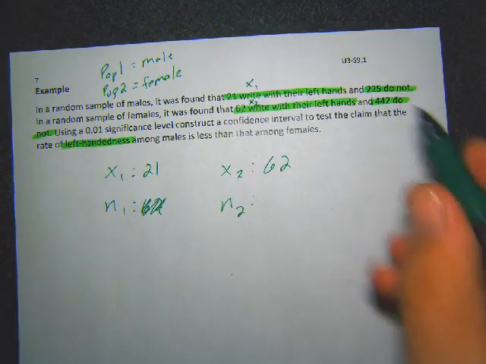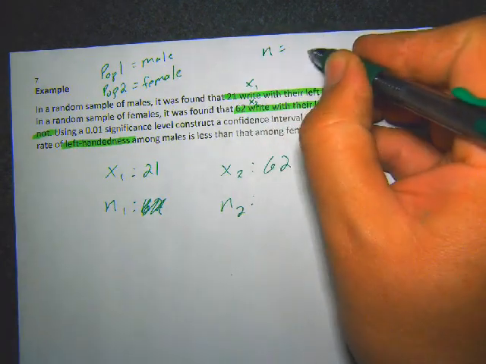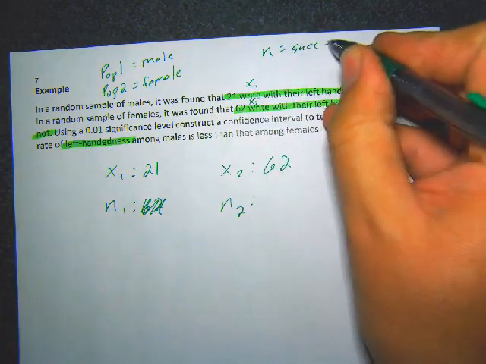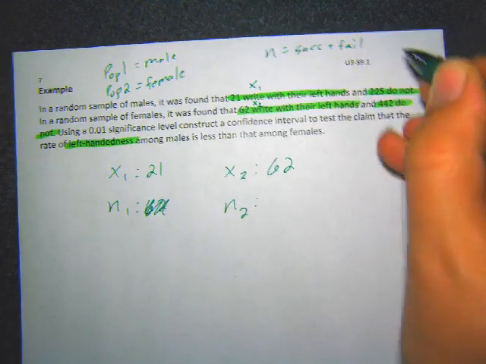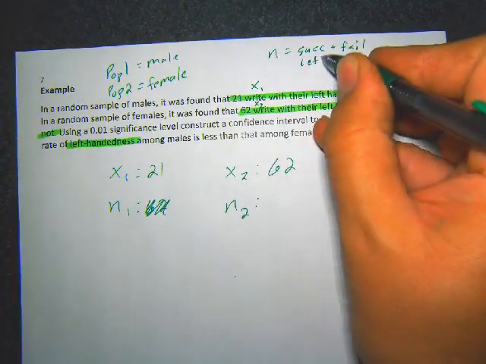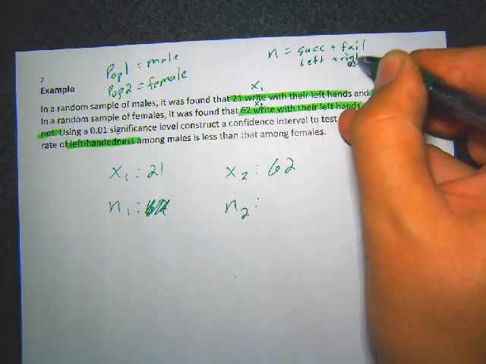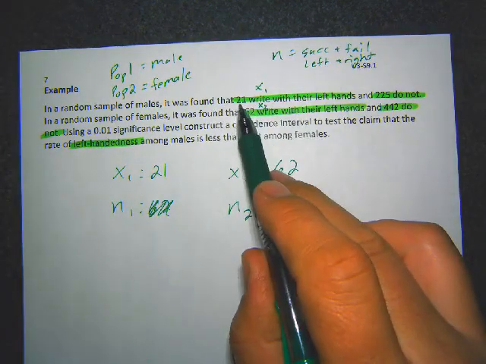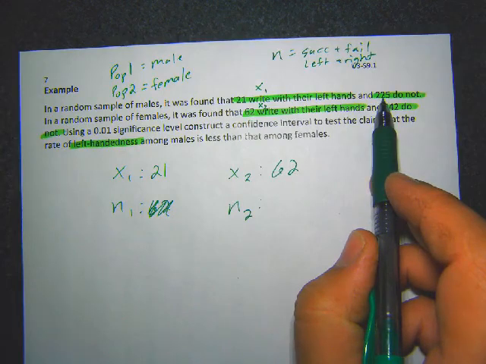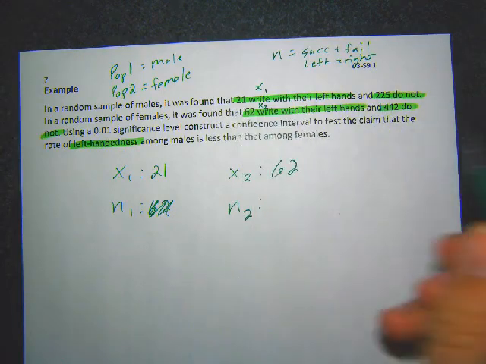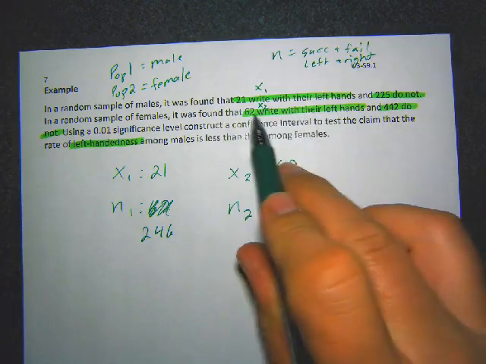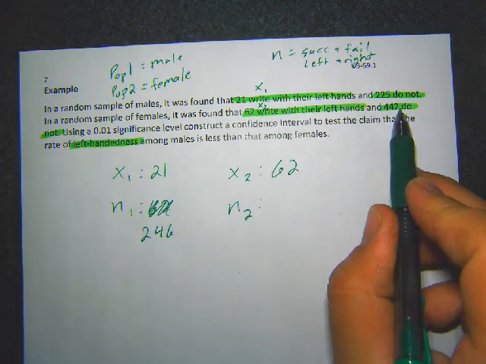So in this case, we have to remember that the sample size is your successes, the numbers that are left-handed, plus your failures, the number that are not. So left plus right in this case. To get the sample size, we take the left-handed people plus the not left-handed people and add that together. In this case, we have 21 plus 225, which gives us 246. The other one, 62 plus 442, gives us 504.